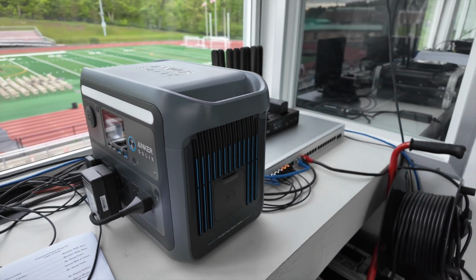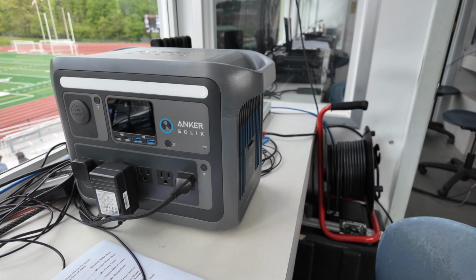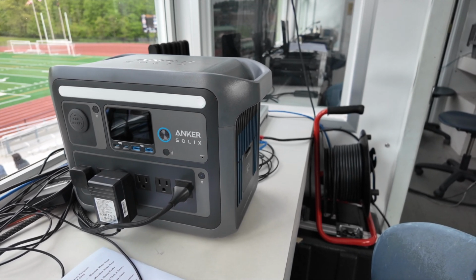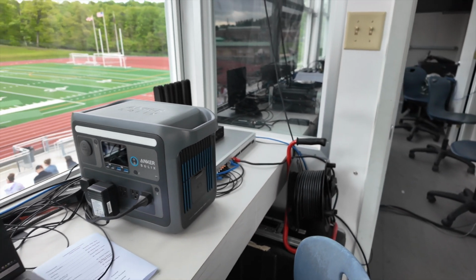And then we have this Anker Solix. This is serving as the UPS and intermittent power supply. It's also battery backup, so if everything drops, everything's running off of this.